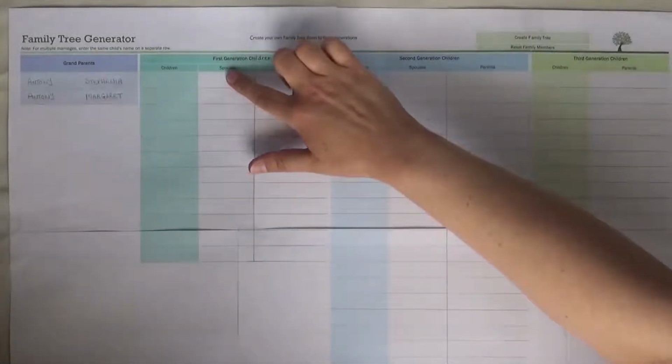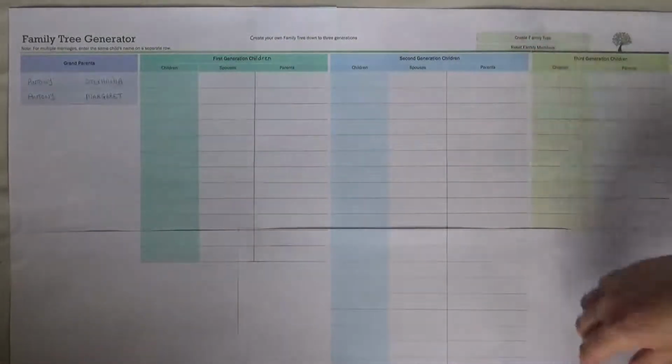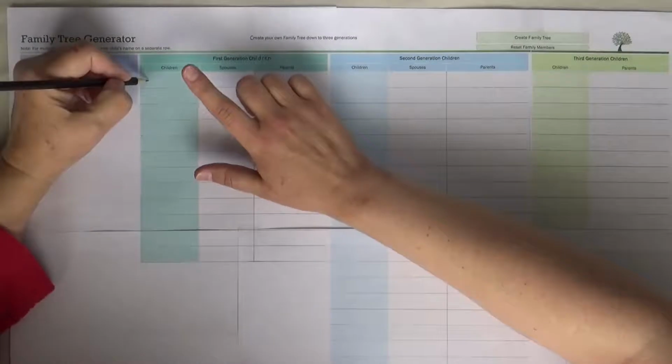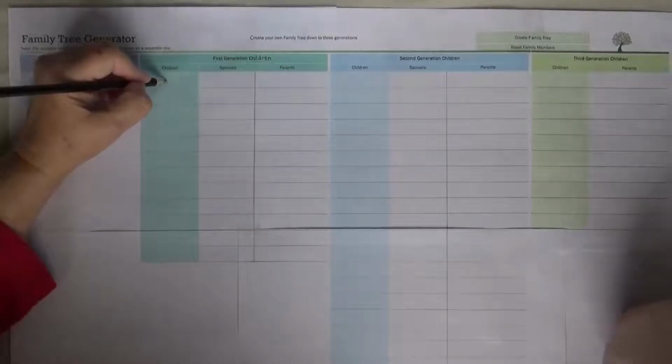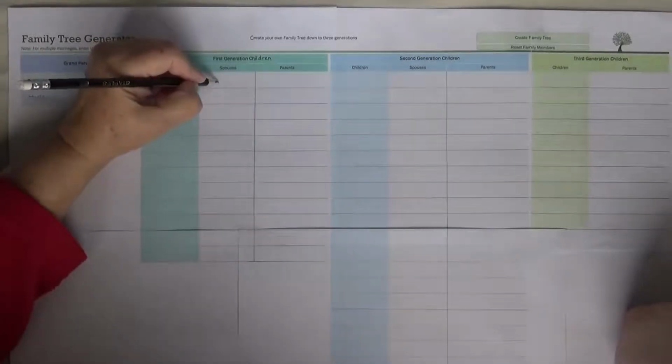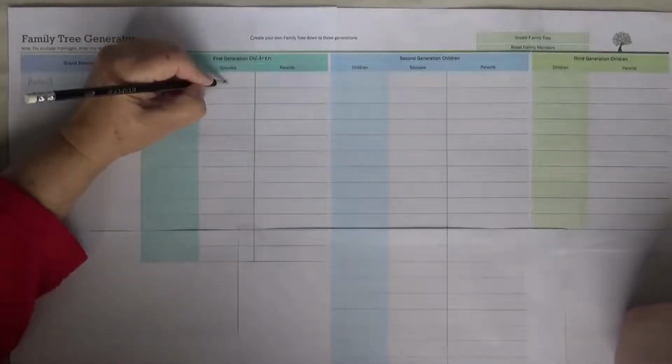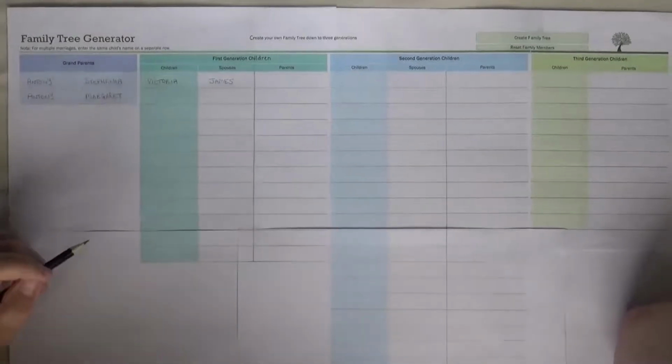So we start with the oldest child first and work our way down. We're going to go chronologically in each column. My mom had 9 brothers and sisters, so 10 kids altogether. Her oldest sister is Victoria, and she married a guy named Jim, or James as we're putting it down.